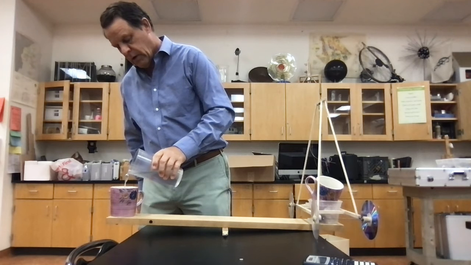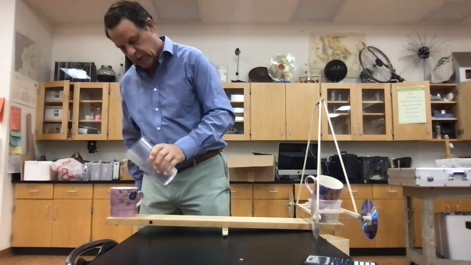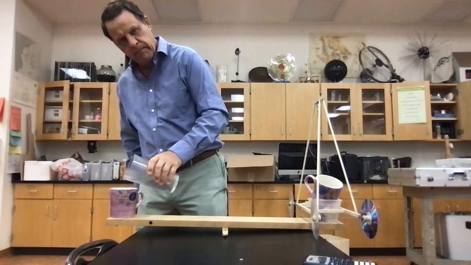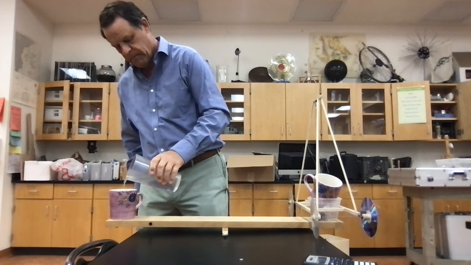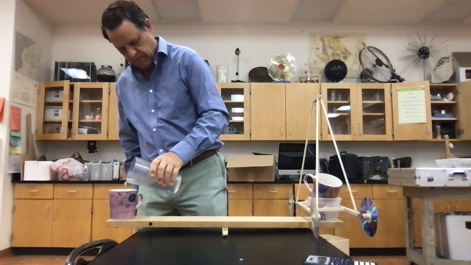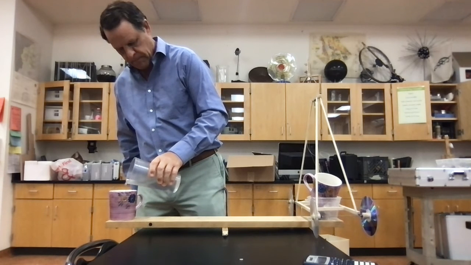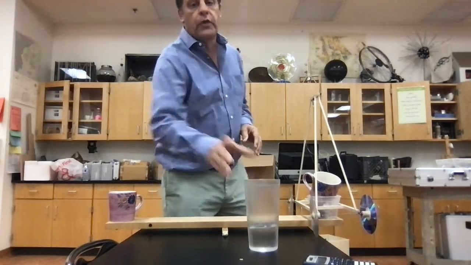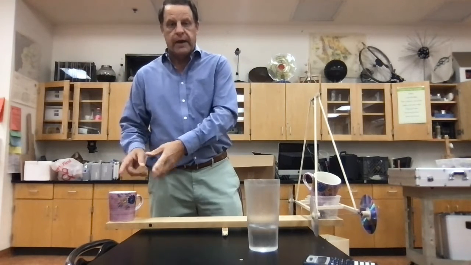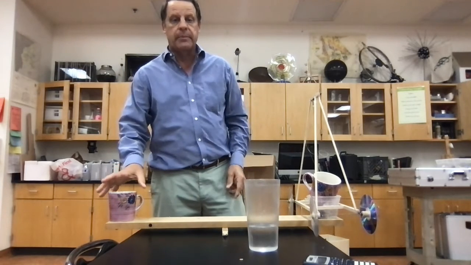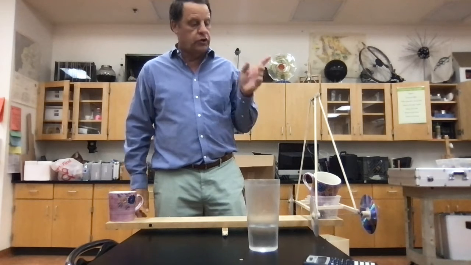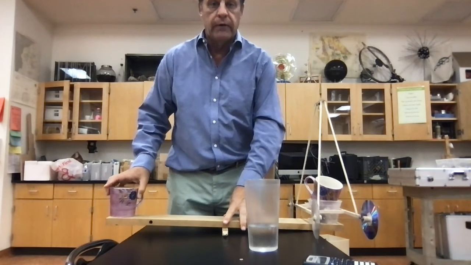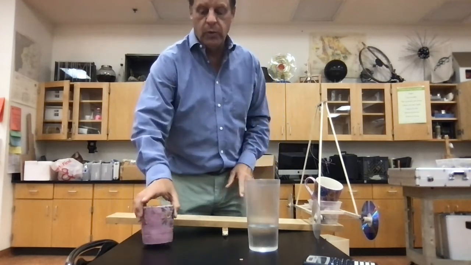And we can see that that's almost there. And now it is balanced. So the weight or the mass of the water that is in this cup is now equivalent to our gravity-powered vehicle. Okay, so now all we have to do is measure the water.